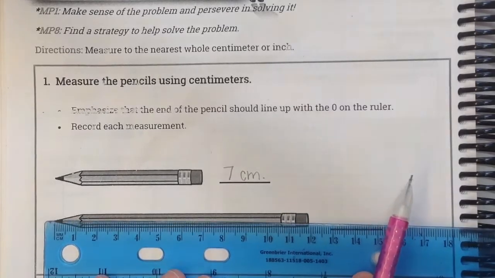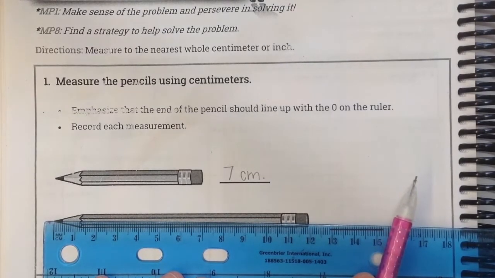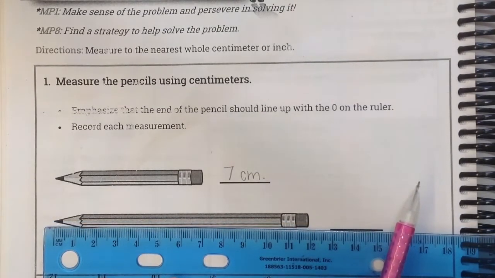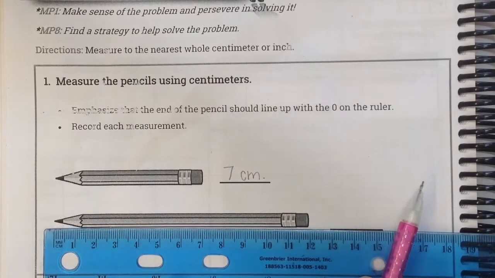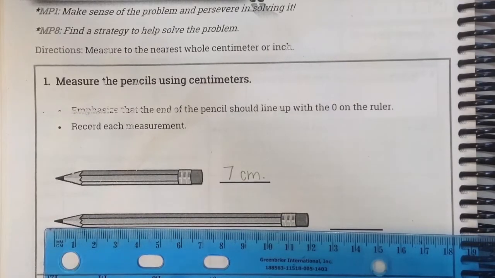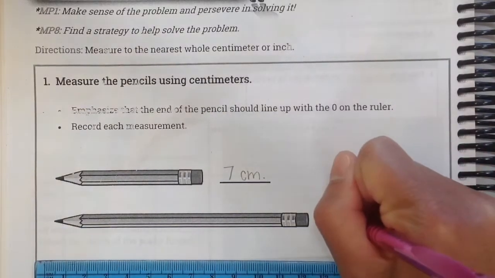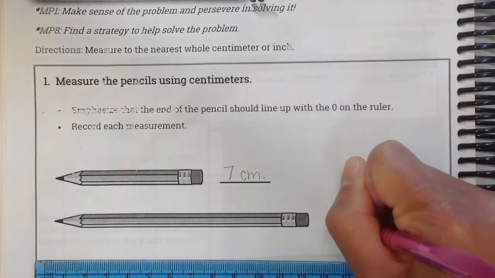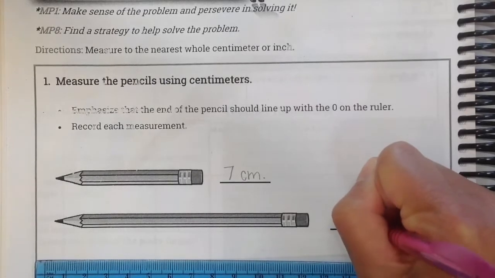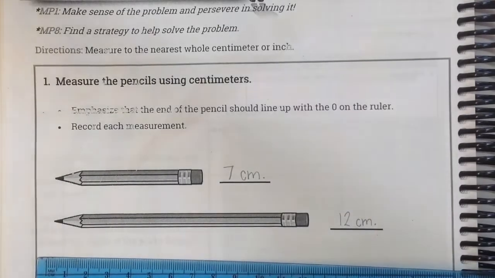Now I'm going to do the same thing for the bottom pencil. I line up the tip of the pencil with that first marking, which is my 0 mark, and then I just look at the end of the object and it lines up with the number 12. So I know that this second pencil is 12 centimeters long. So 12 cm period.